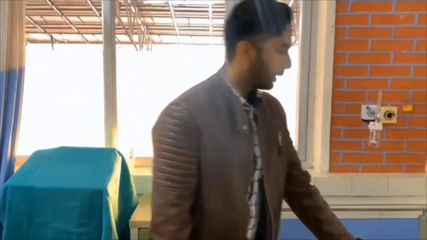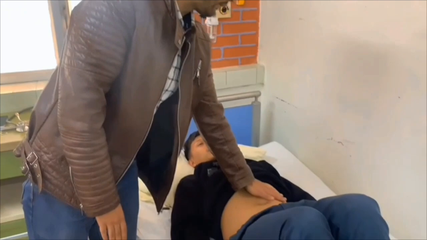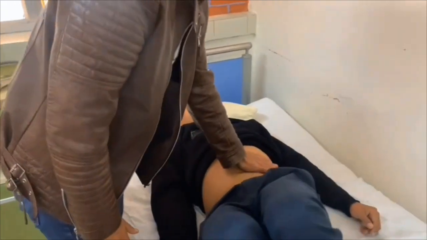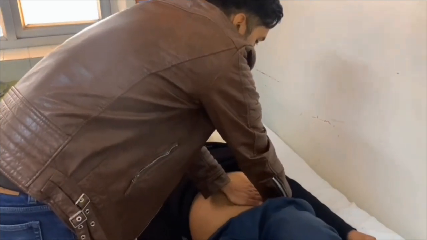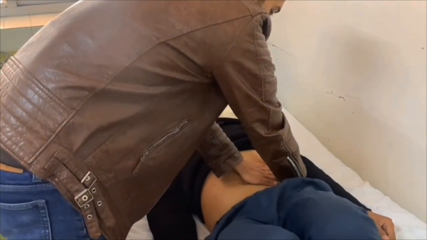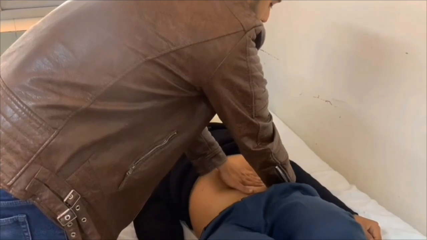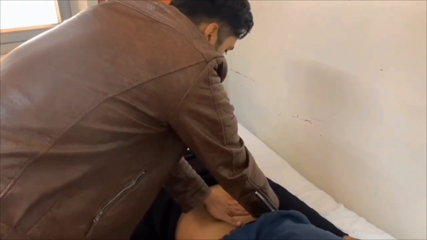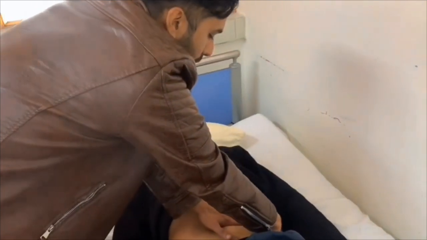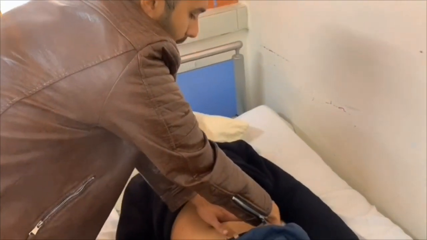So I am going to repeat it again over the left side. Over the left side, my left hand will be on the anterior aspect of the abdomen. My right hand will be over his back, just below his 12th rib. Again, I am going to press my two hands together, ask him to take long deep breaths, and I am going to feel for the inferior pole of the kidney, which is the bimanual palpation.